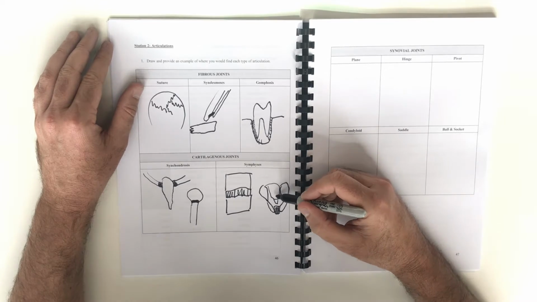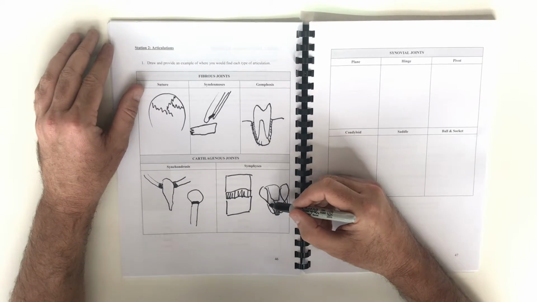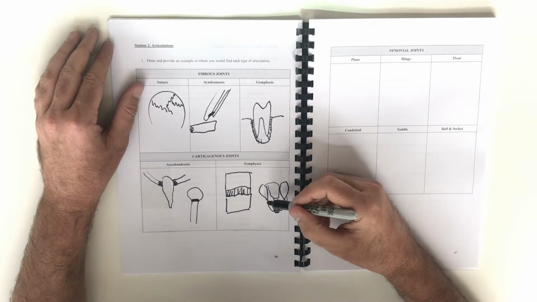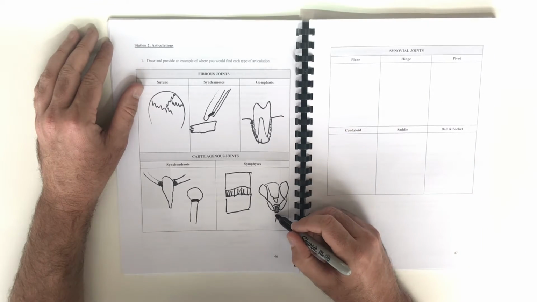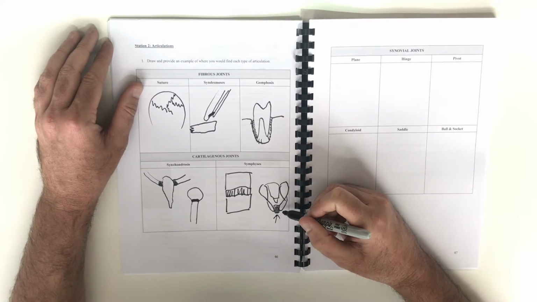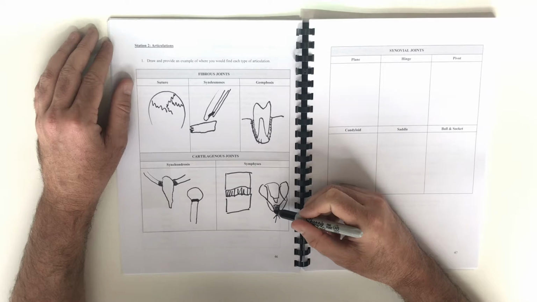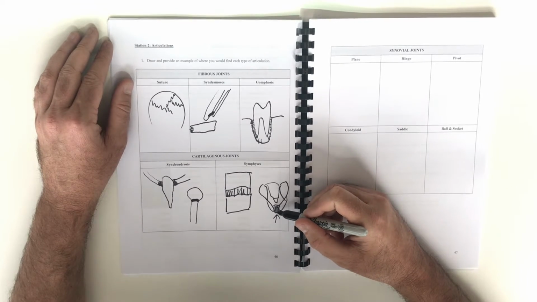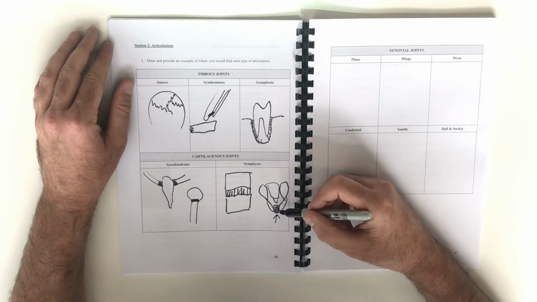That's my sacrum and my coccyx at the back. These are my two coxal bones coming around. It's a hard shape to draw. But right at the front here, we have what's called the pubic symphysis. This is also a fibrocartilage joint. So this is a symphysis joint.